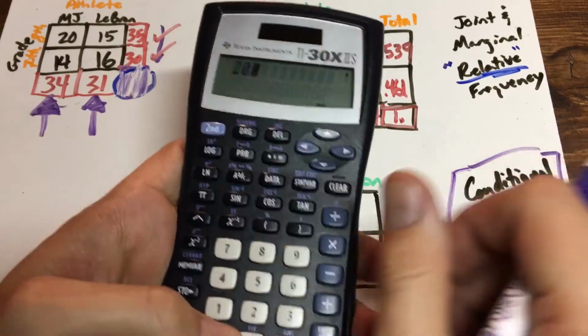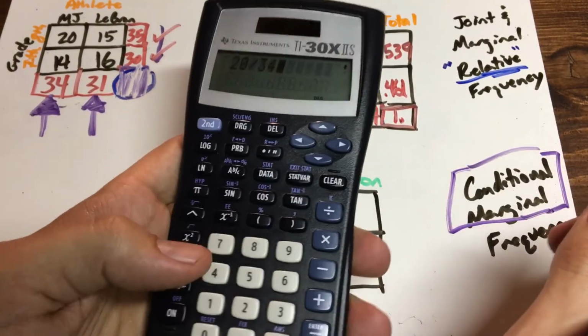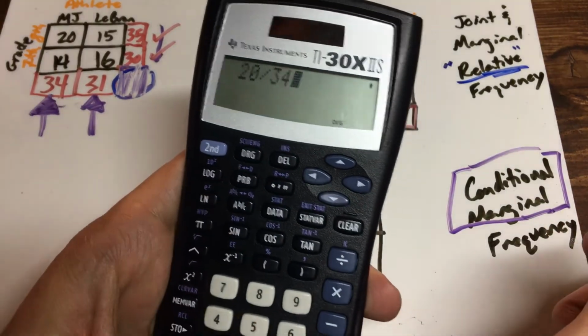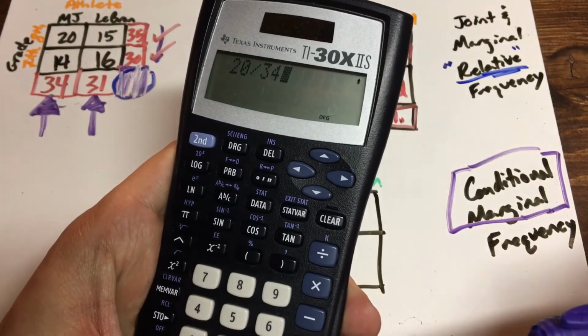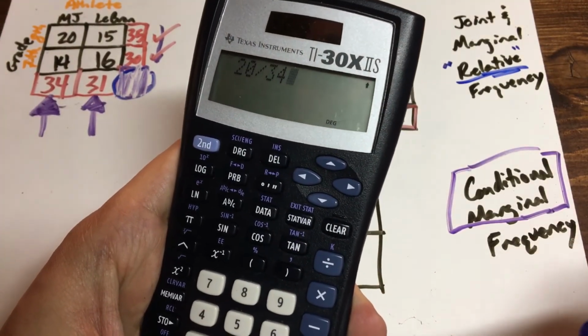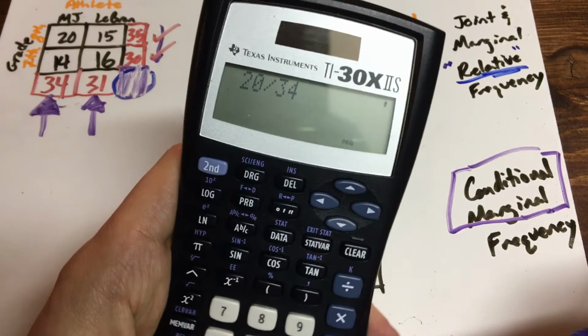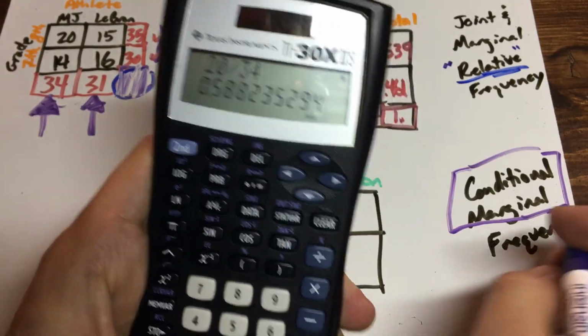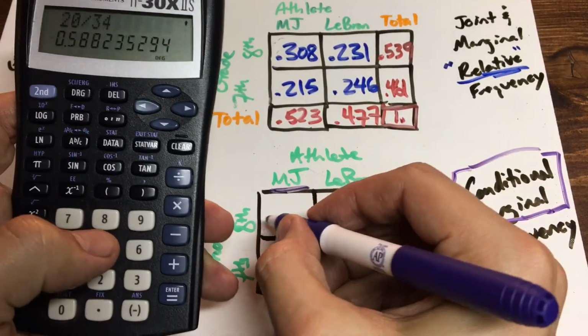Okay, so 8th graders. Out of the 34 people who picked Michael Jordan, 20 were in 8th grade. So 20 out of 34 is 58.8, which actually, I'm just going to put 0.588.